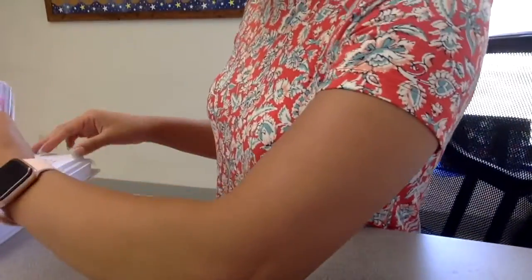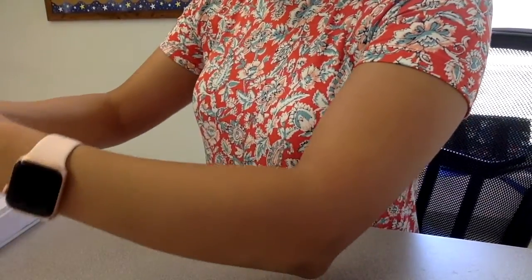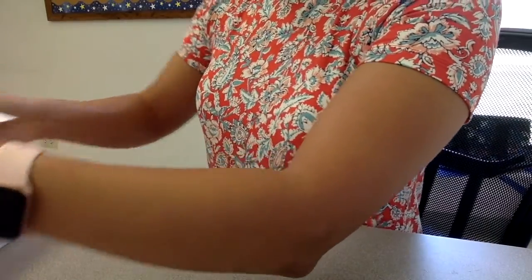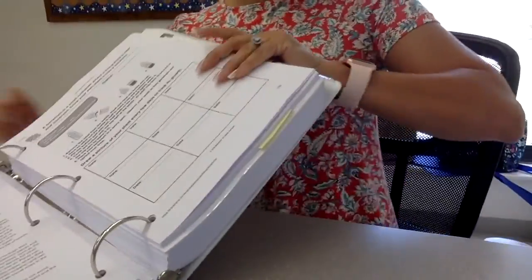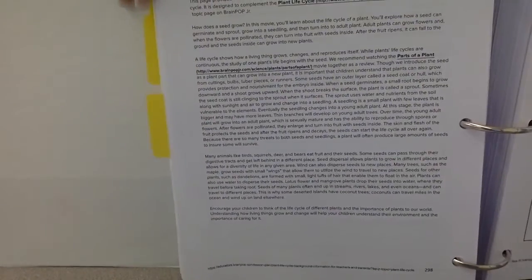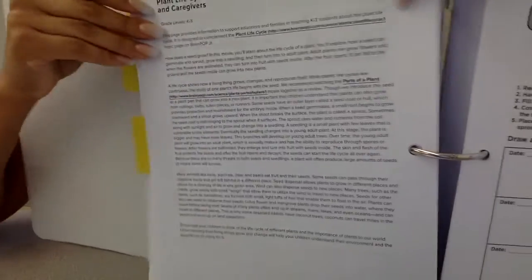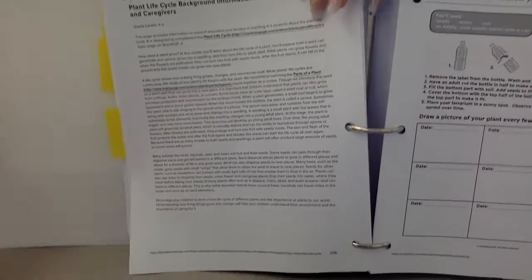Let's go to page 298. Parents, you are going to read page 298 to them. It is about the plant life cycle. After you read this to them, they're going to watch the Brain Pop video that I will show them. Parts of a plant.